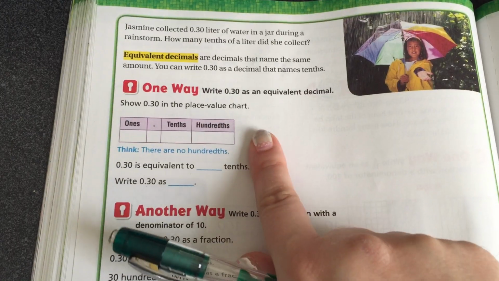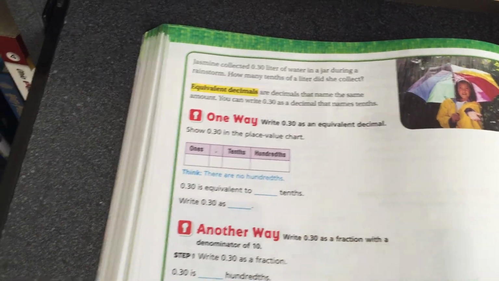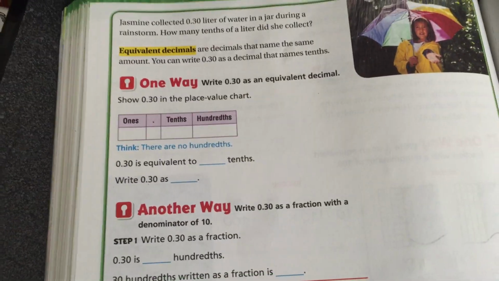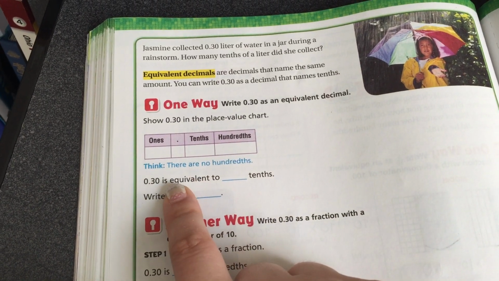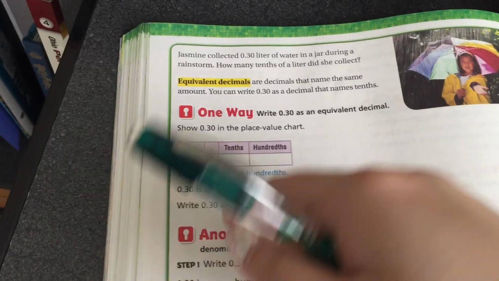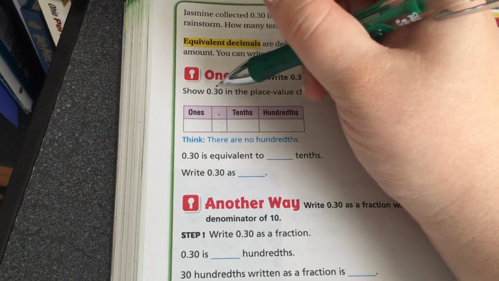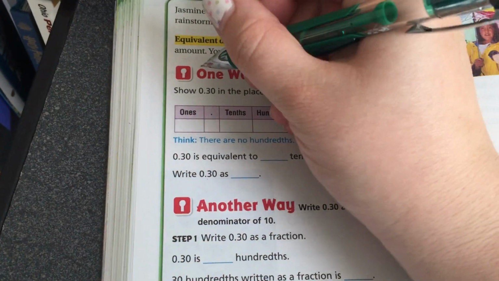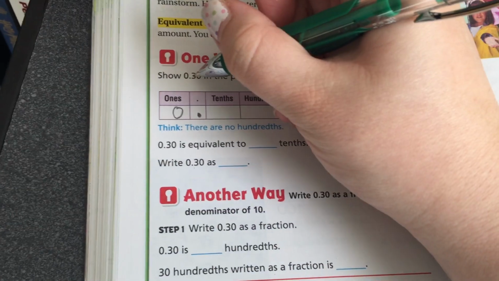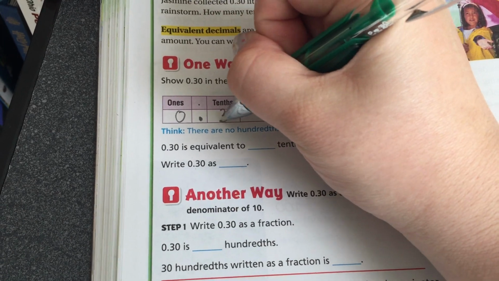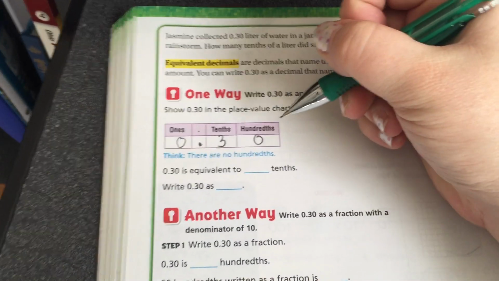So this is skipping the fraction part and going straight for the decimals. So that's one way you could use it, is use a place value chart like we have here. It says show 0.30 in a place value chart. So that would be 0 ones, decimal, and 3/10 and 0 100ths.